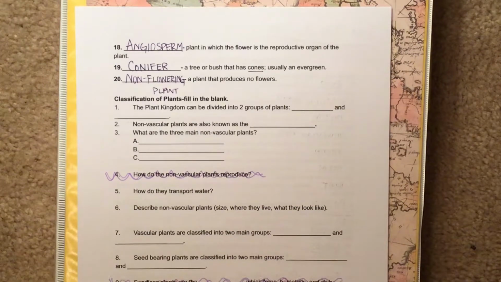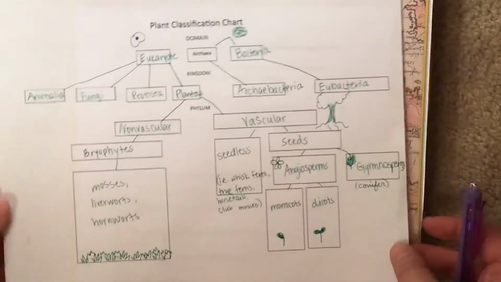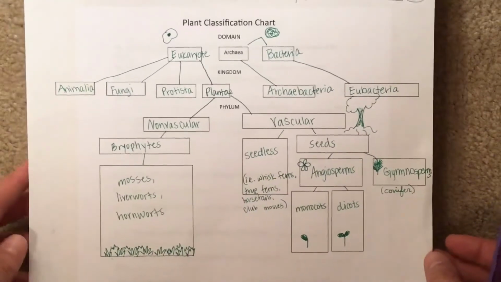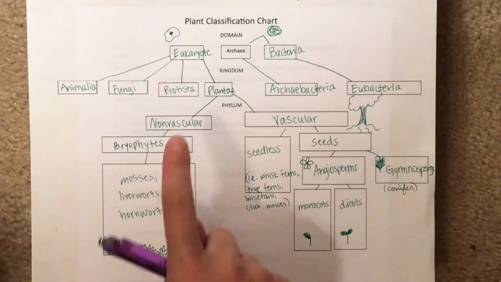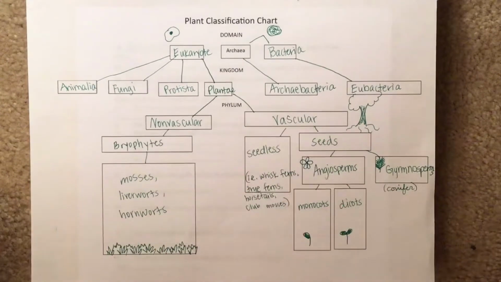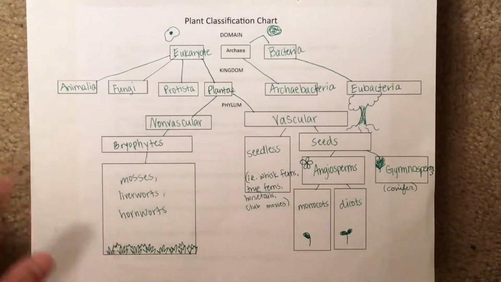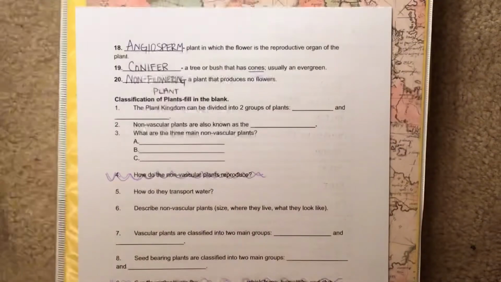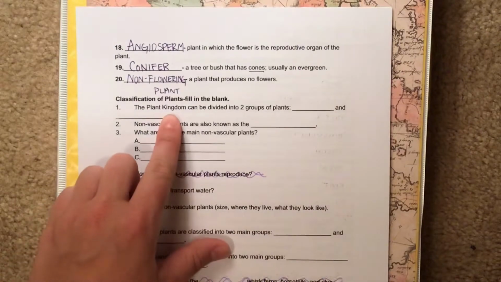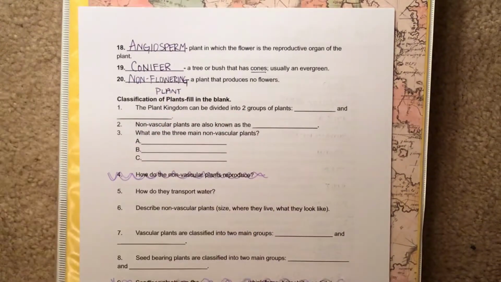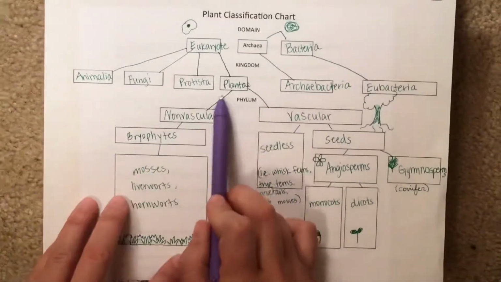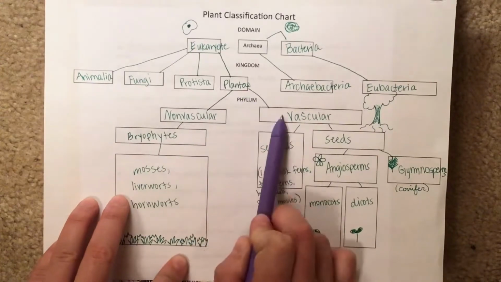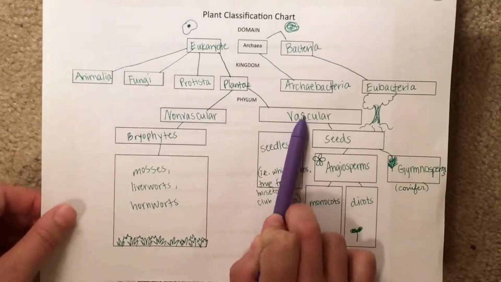So all of this information is coming pretty much straight from the classification chart that we did. I highly recommend that you put this paper with your study guide. I know when I'm finished, I'll put kind of all this together, but all this information is going to come from this chart. So the plant kingdom can be divided into two groups of plants, blank and blank. Here's the plant kingdom. It's divided into two main phyla, non-vascular and vascular.